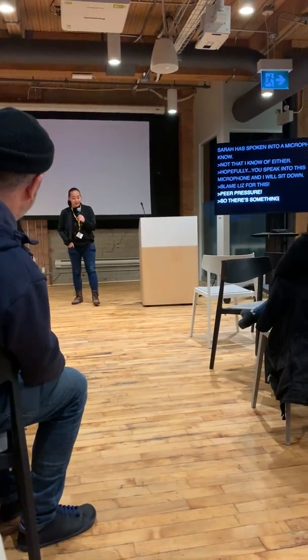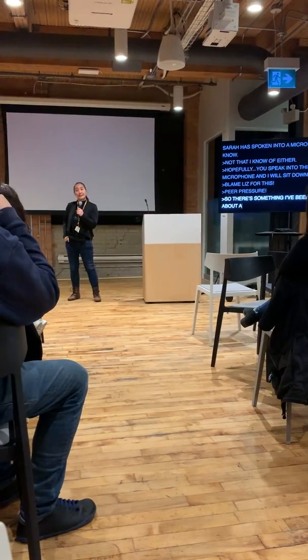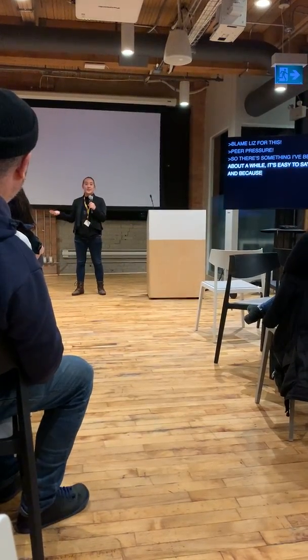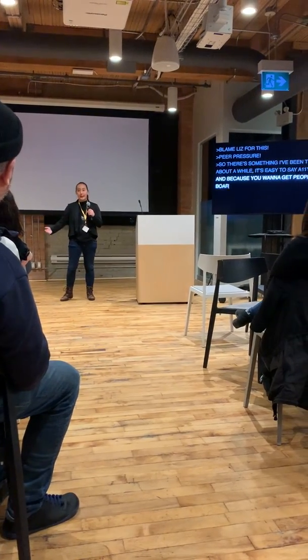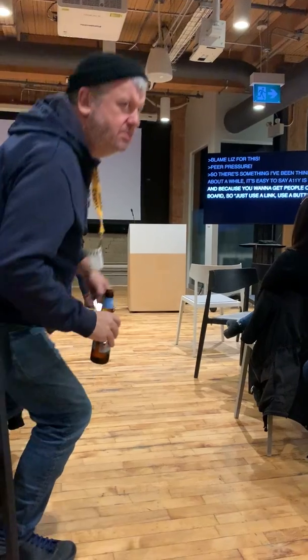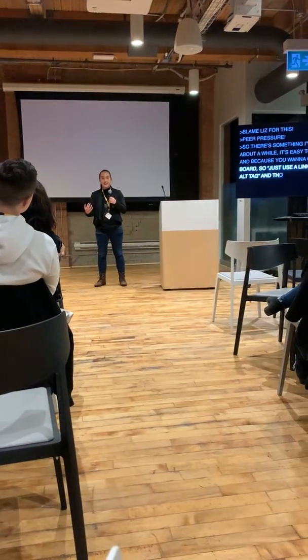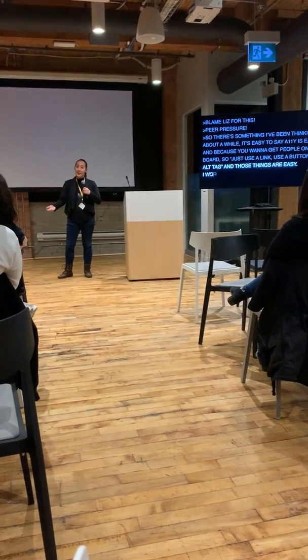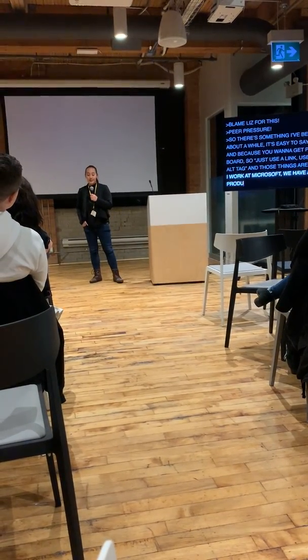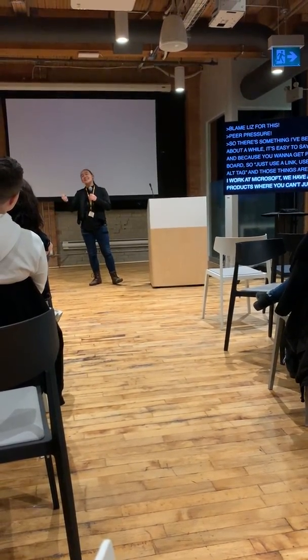I've been thinking about this for a while, which is that it's really easy to say accessibility is easy. And because you want to get people on board, you say just use a link, just use a button, just put an alt tag on an image, and all of those are easy. But the thing is, I work at Microsoft, and we have a lot of products where you can't just put an alt tag on an image. And we tell developers, it's easy, just do it, please just do it.